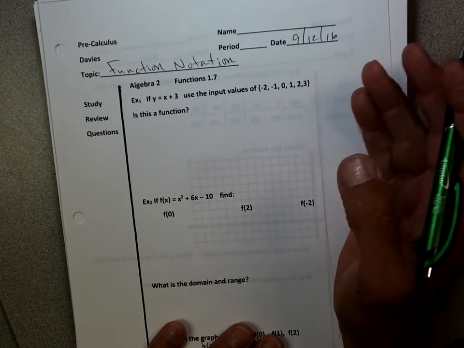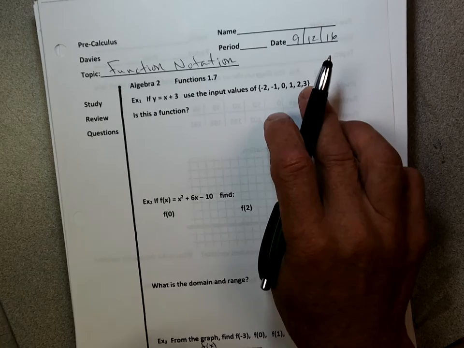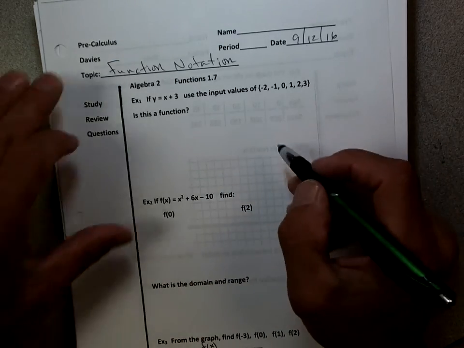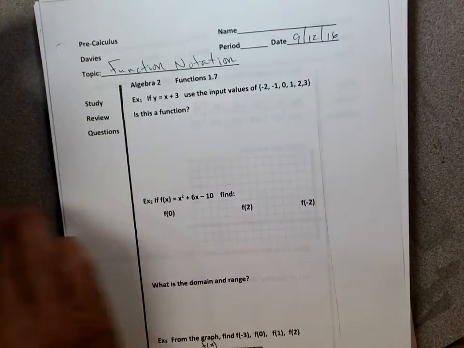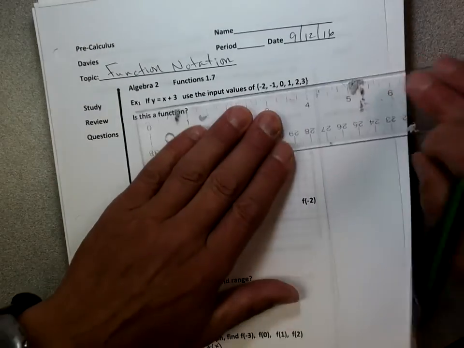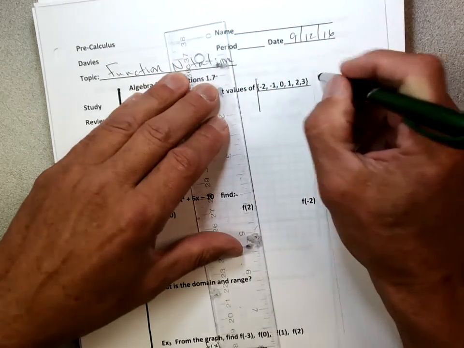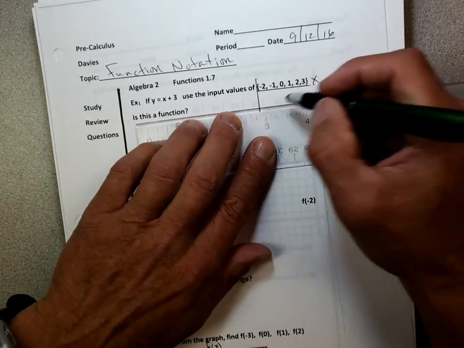So, let's see if we can use these input values. We can take a look at the graph and we can decide whether it is a function. It probably is. So if these are my input values, those are like my x's, right? So let me do a little chart with this. So there's my x values, right? And let's make our y values, all right?